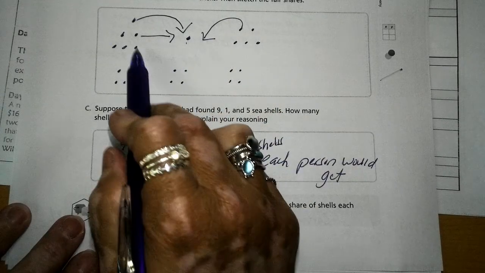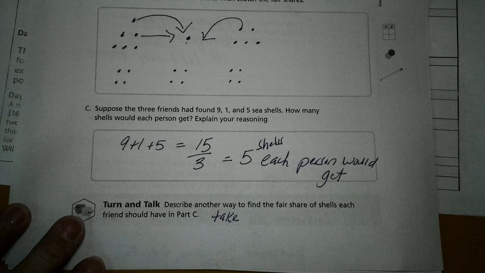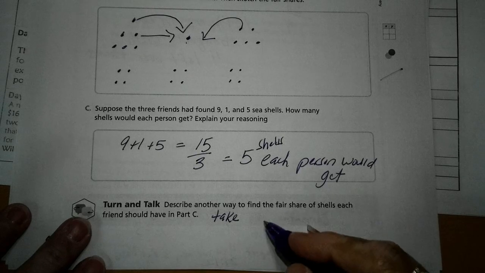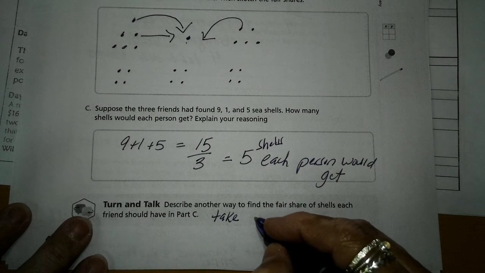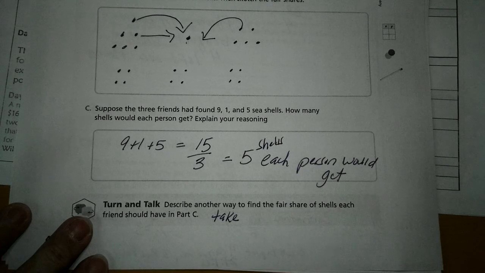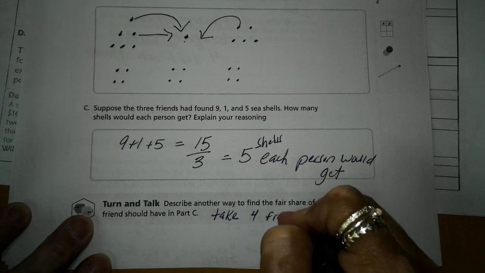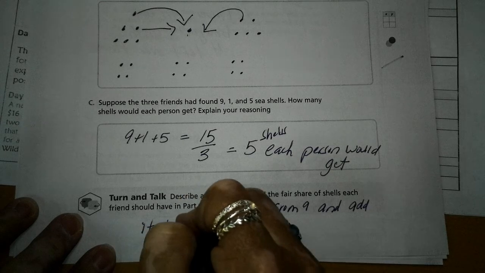What did we do up here? You can take 3, multiply it by 5, or, sorry, I'm just doing this one. So how would we know, if we didn't divide, how did we know there was 5 to begin with? If we didn't divide, we would rearrange the dots. So we would take how many from 9? We would take 4. Yeah, so take 4 from 9 and add it to the 1.